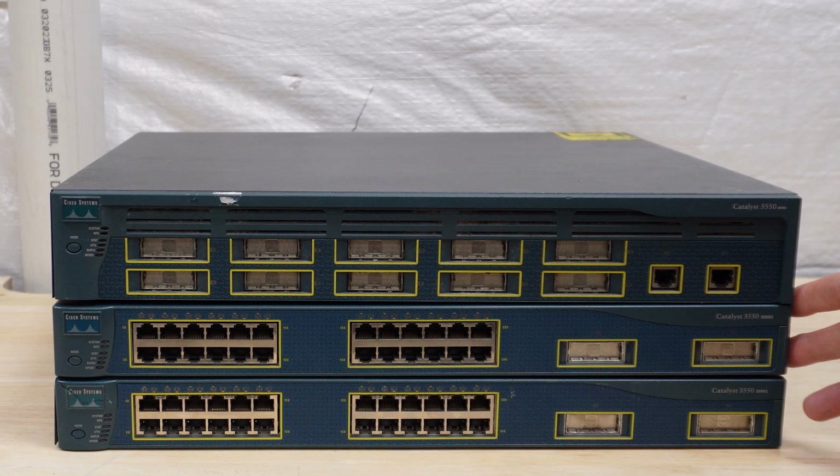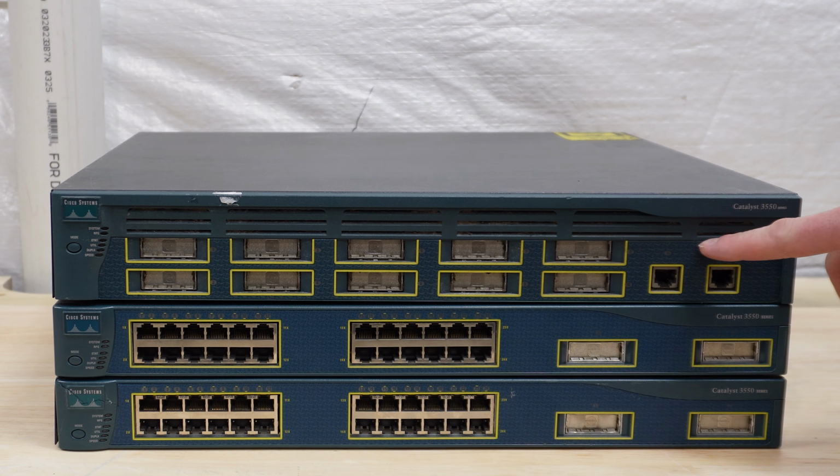I'm going to factory reset these two guys. We're going to rename everything. We're going to see if this works, I guess. And I'll talk you through the network.